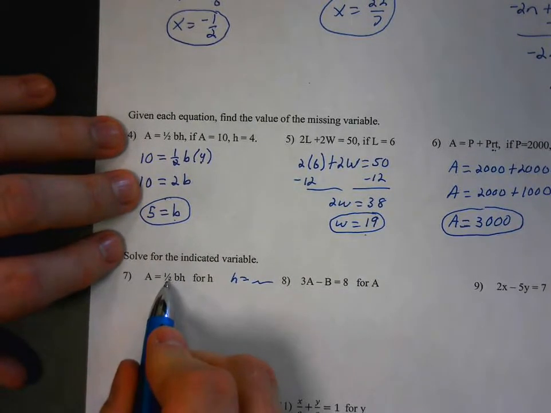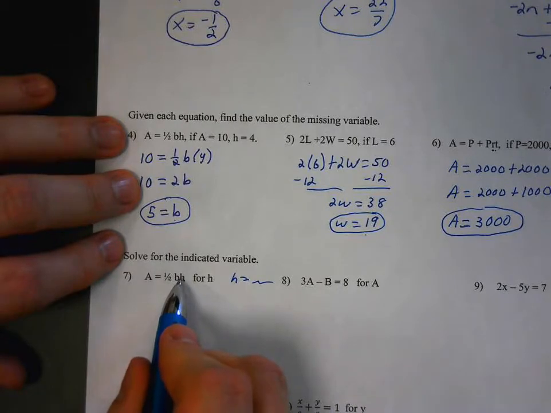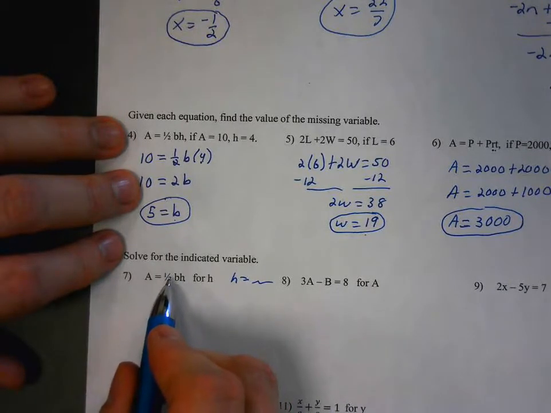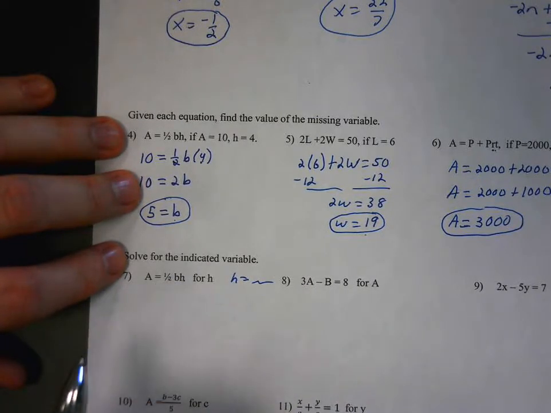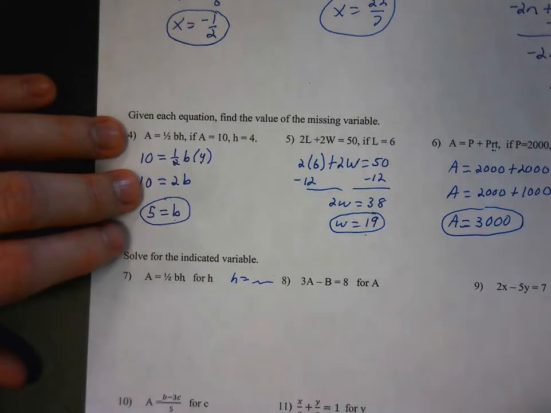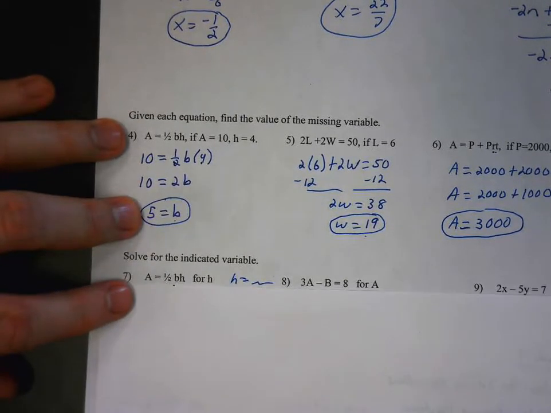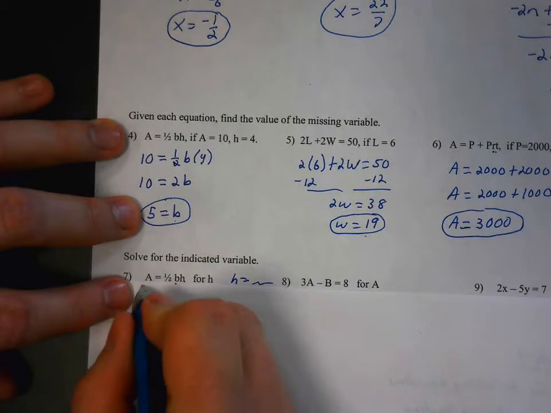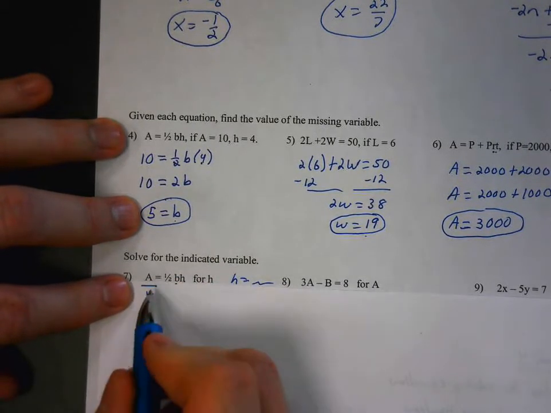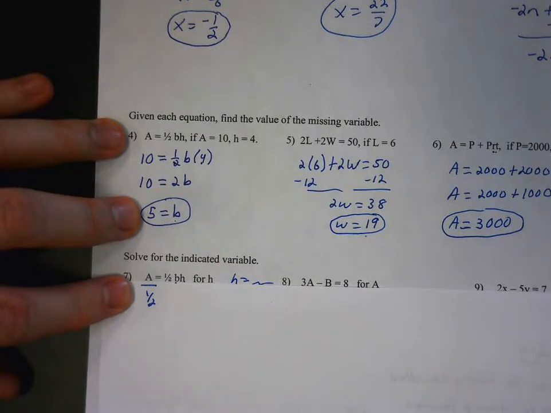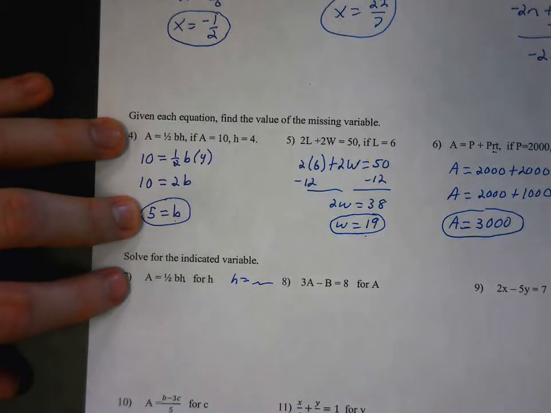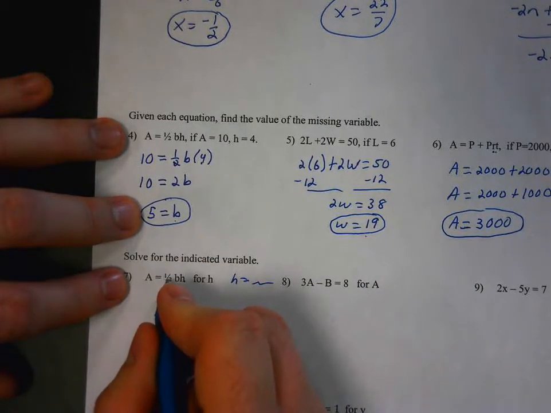So this is 1/2 times b times h. Well, to get rid of multiplying by a half, you can divide by a half or multiply by the reciprocal. Now, if you do dividing by a half, you would introduce a dividing by a fraction, and that's just going to be very messy looking. So rather than do dividing by a half to simplify it, we will multiply by 2 instead, the reciprocal.